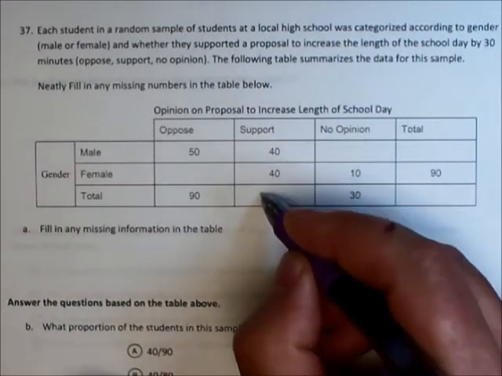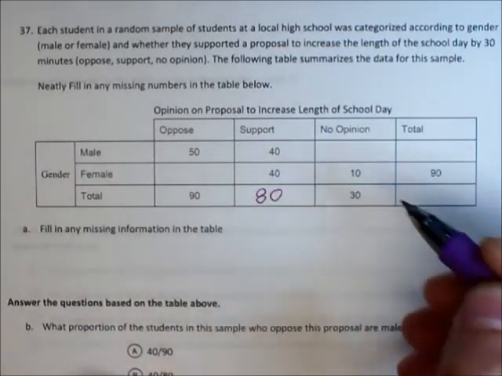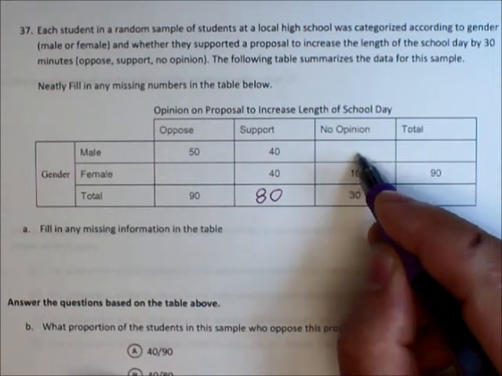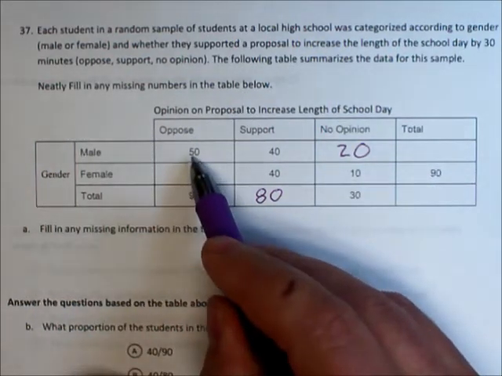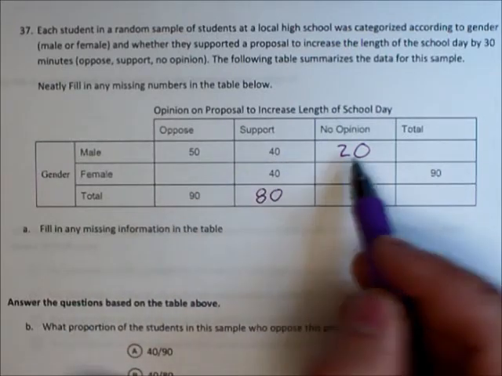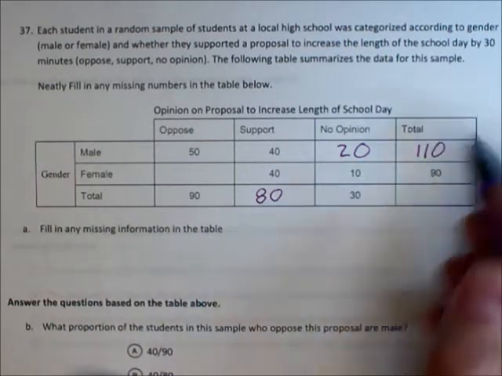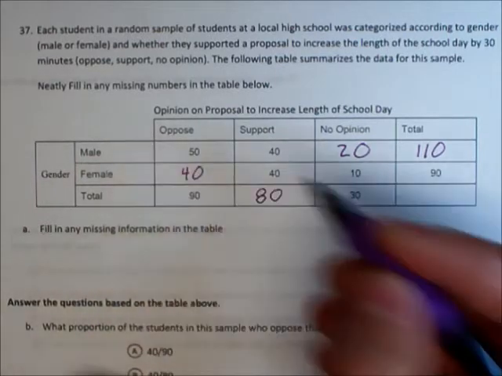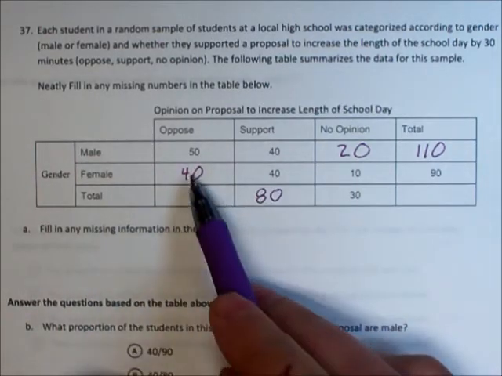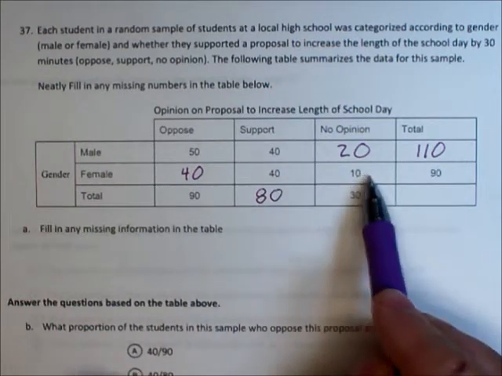44 plus 40 is 80. 10 plus what is 30? 50 plus 40 is 90, plus 20 is 110. The missing number here has to be 40 to get a total of 90. Just double check: 40 plus 40 is 80, plus 10 is 90.